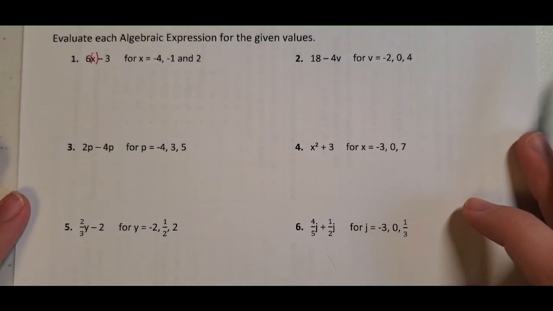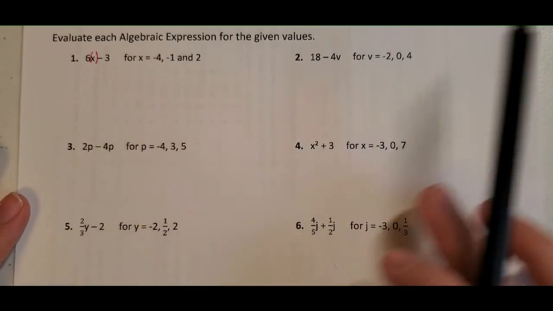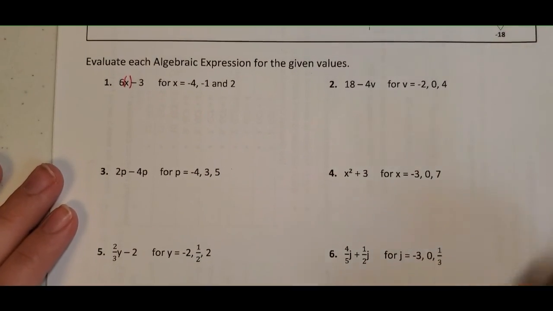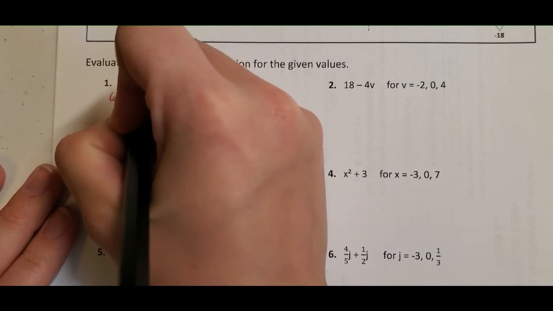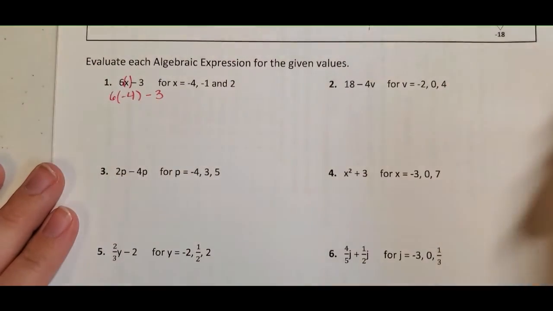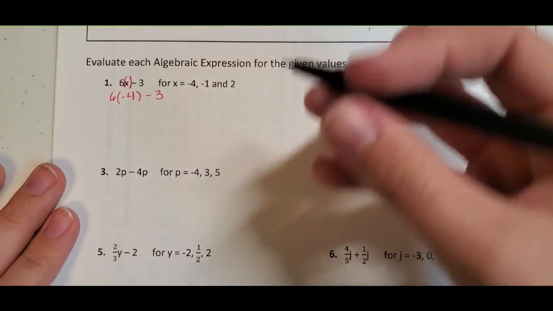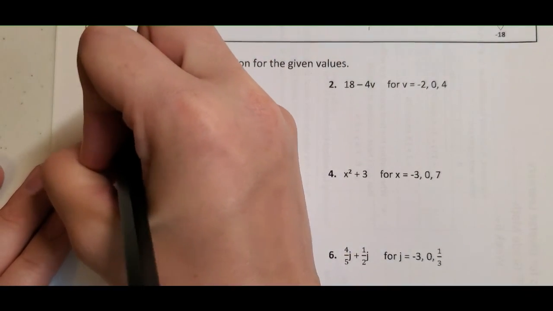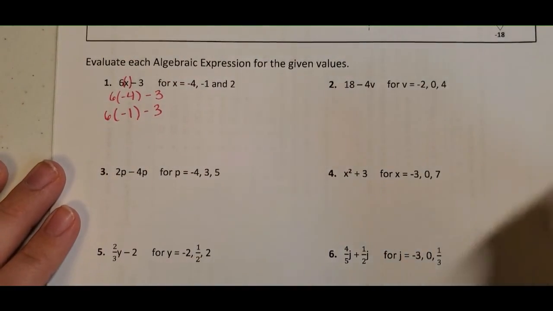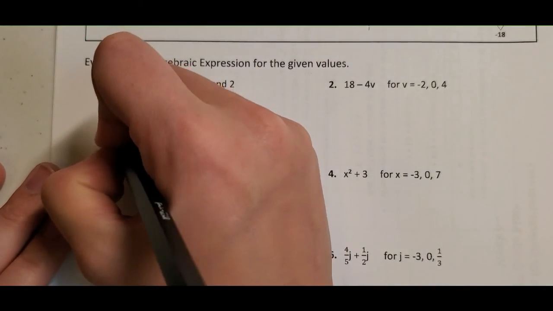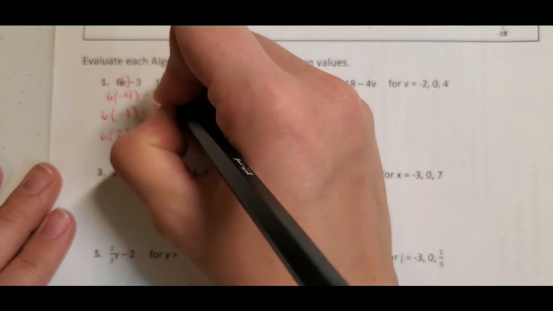So first things first, x is -4. So I'm going to take 6 times -4 minus 3. X is -1. So I'm going to take 6 times -1 minus 3. And x is 2. 6 times 2 minus 3.